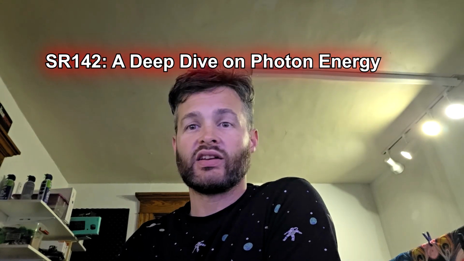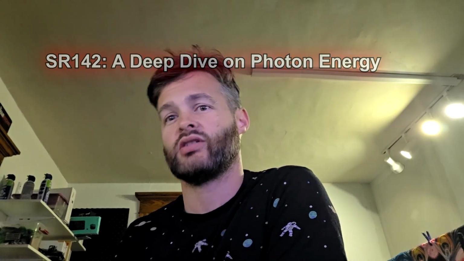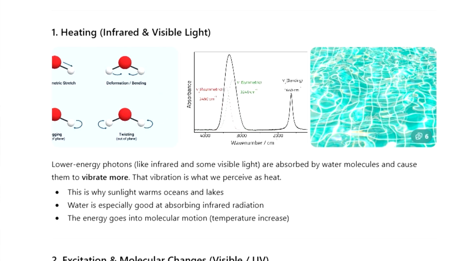I am investigating some specifications for the electron extraction chamber that I am building, specifically for the photon injection. As you can see here, I've got my screen up here. I've been asking ChatGPT a number of questions. My first one is just very simple.